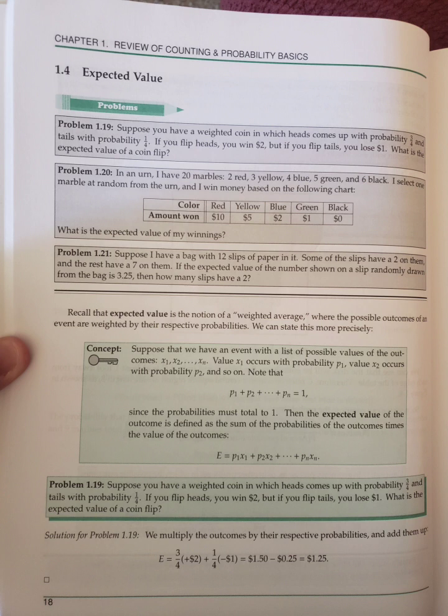So in this first problem, we have a weighted coin that has heads and tails. Probability 3/4 for heads, sorry, and then probability 1/4 for tails. If you flip heads, you win $2, but if you flip tails, you lose $1. What's the expected value of a coin flip? Well, the two outcomes are winning $2 and losing $1.